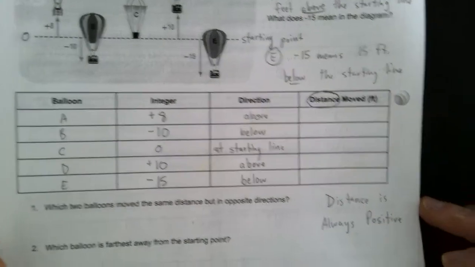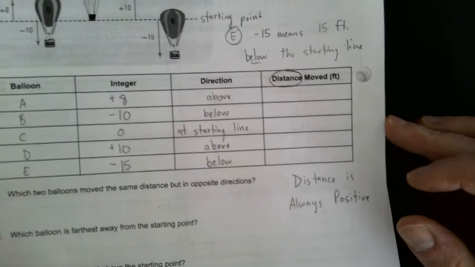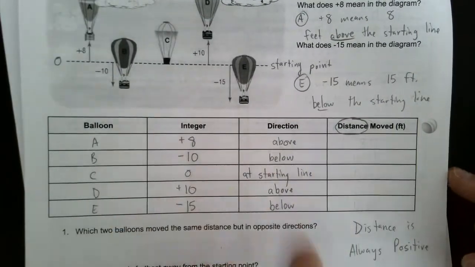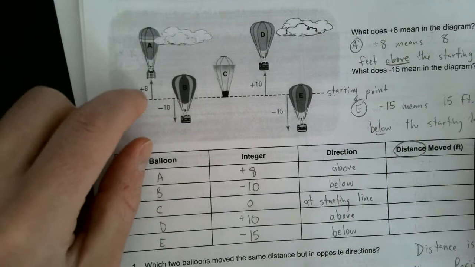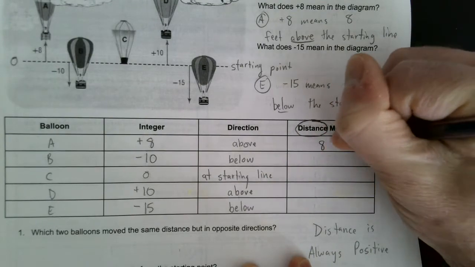I guess 0, if you don't travel at all, then that's neither positive or negative. So let's check out this column here. Distance moved, A. A is above the starting line. How far is it from the starting line? It's 8 feet. So that's positive.